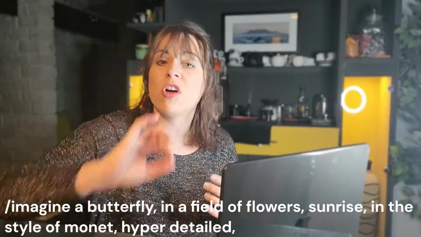Is it a specific artist that you want to reference, and you want to make the picture in the artist's style? This is also where you state, is it photorealistic? Is it hyper photorealistic? You have to put it in so that Midjourney knows what you want from it.